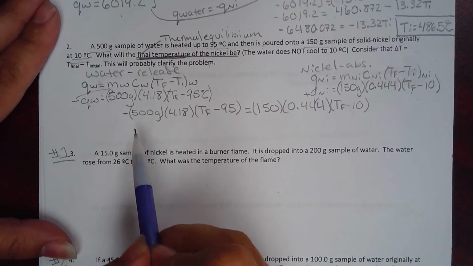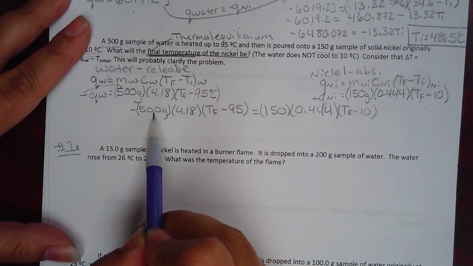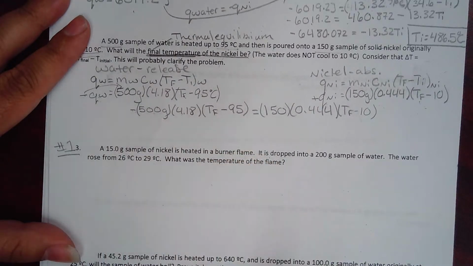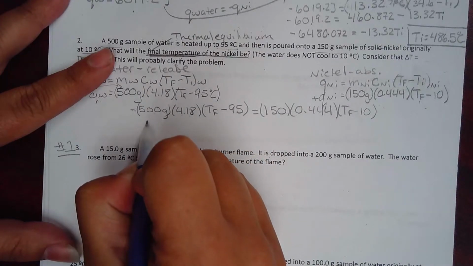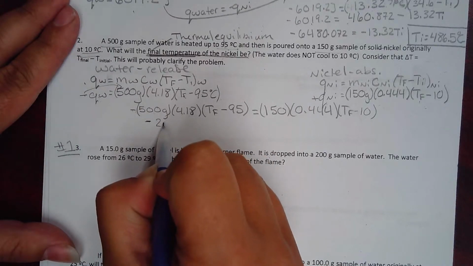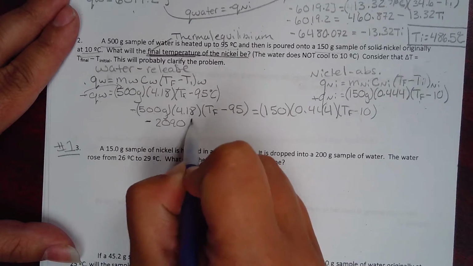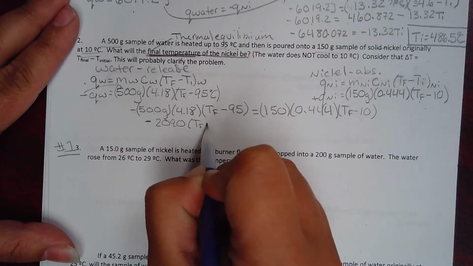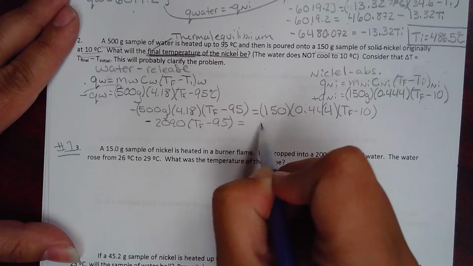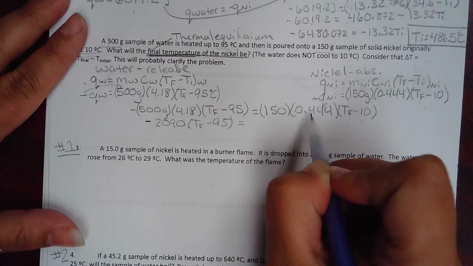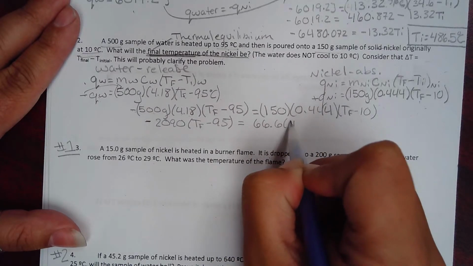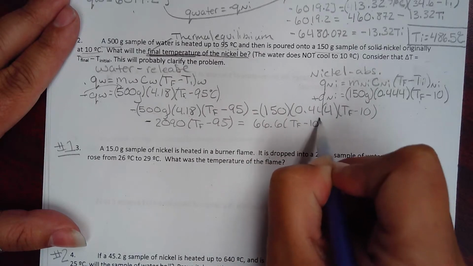So the first thing we're going to do is combine these. So we do 500 times 4.18. We know that it's going to be negative, so negative 2090 times temperature final minus 95 is equal to 150 times 0.444. We get 66.6 times your final temperature minus 10.